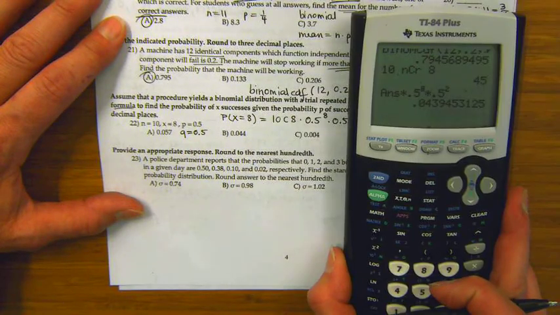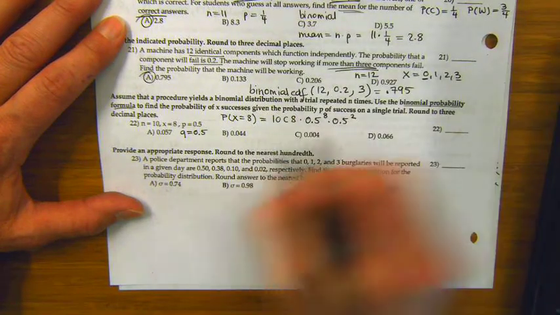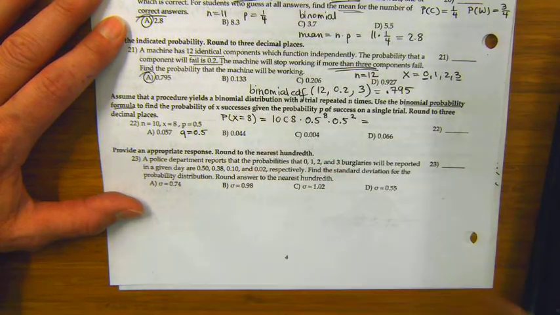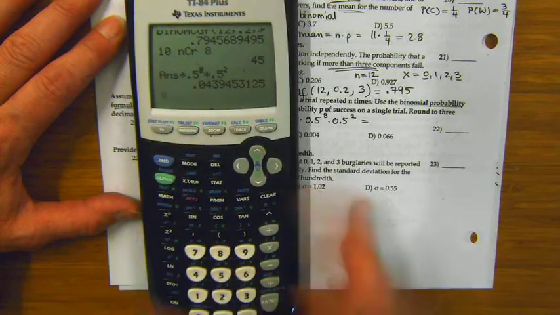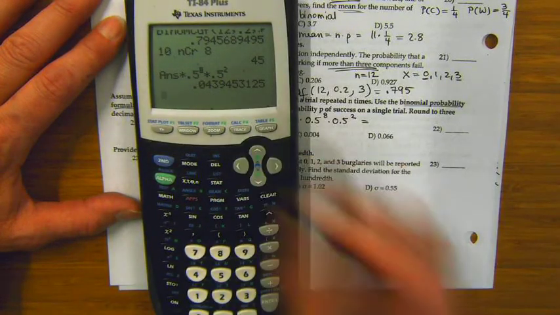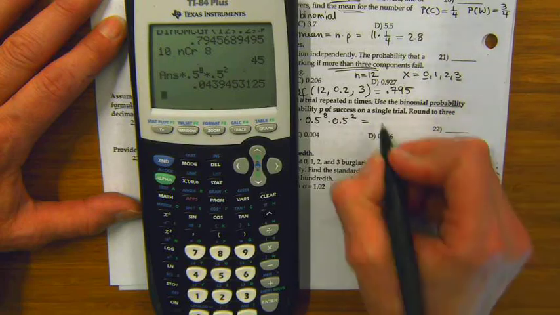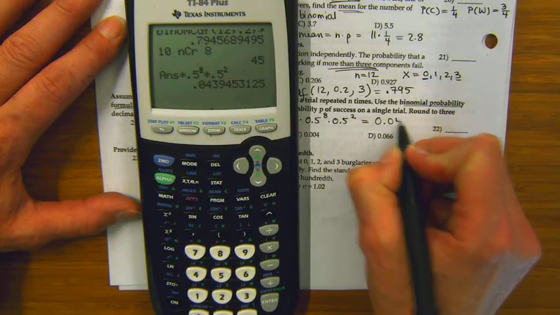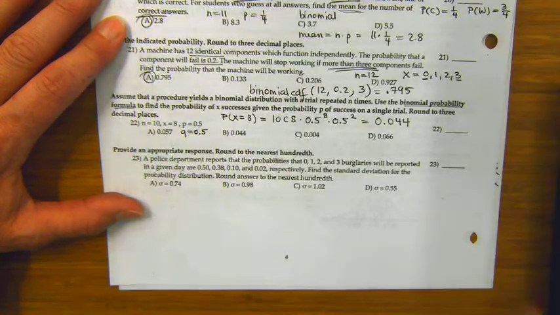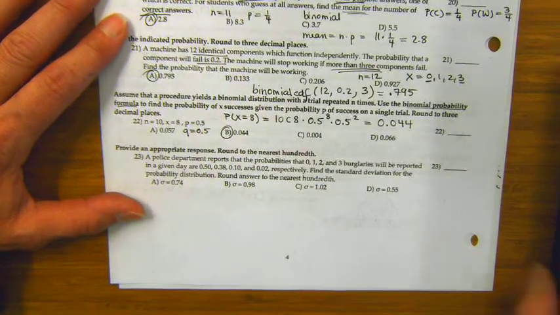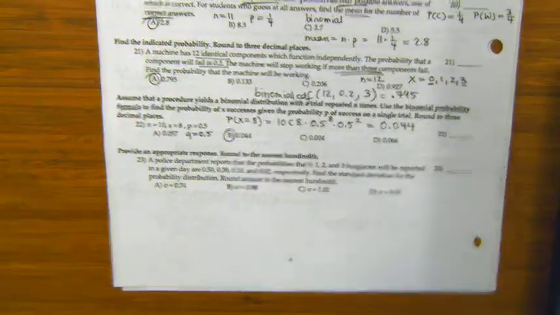The probability is 0.0439 rounded to 4 decimals, and our answer is rounded to 3 decimals, so we're going to round it to 0.044, which is B. Okay, very last question, number 23.